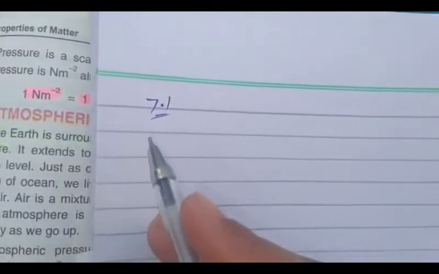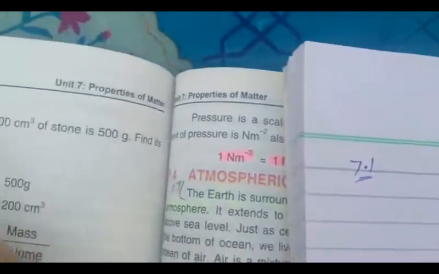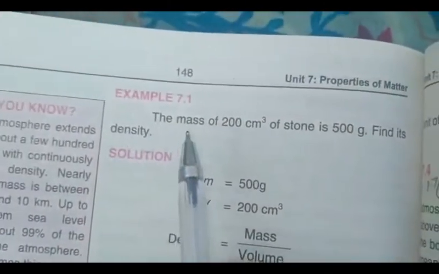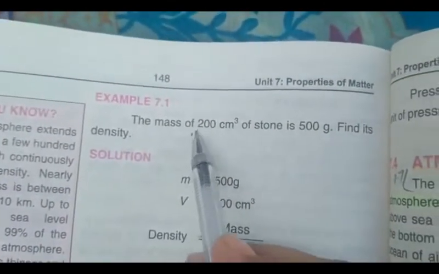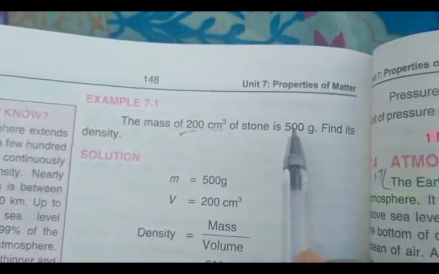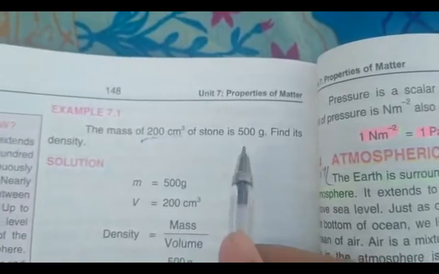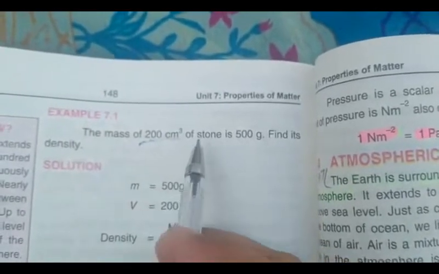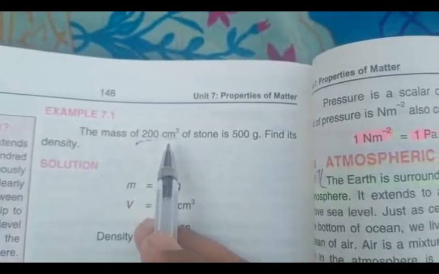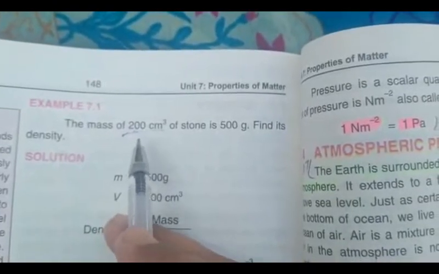Students, we have an example related to the formula of density. The statement of the example is: the mass of 200 centimeter cube of stone is 500 grams. Find its density. We have to find the density. Both of the quantities are not in SI unit, so our answer also is not in SI unit.